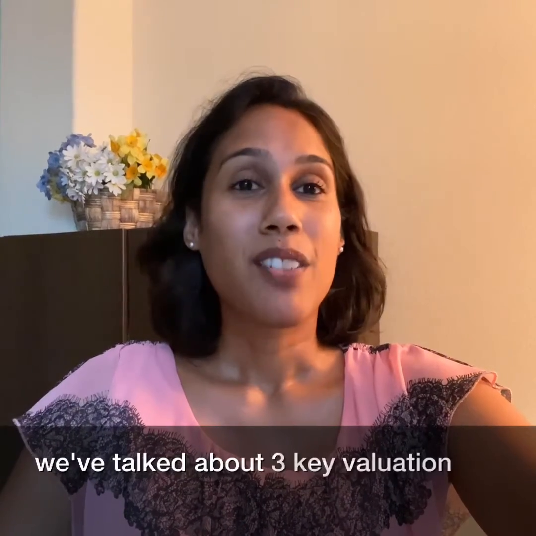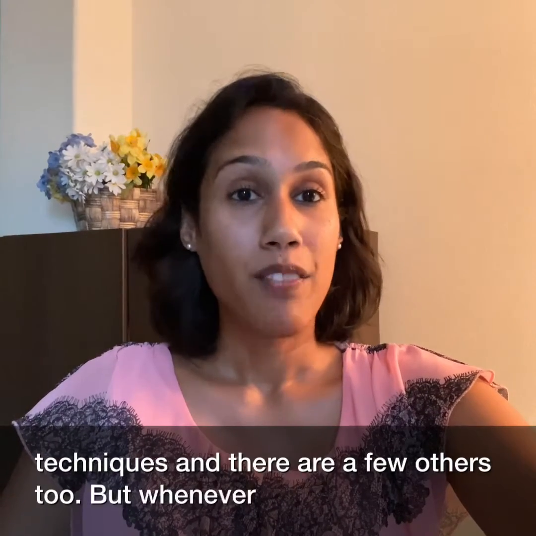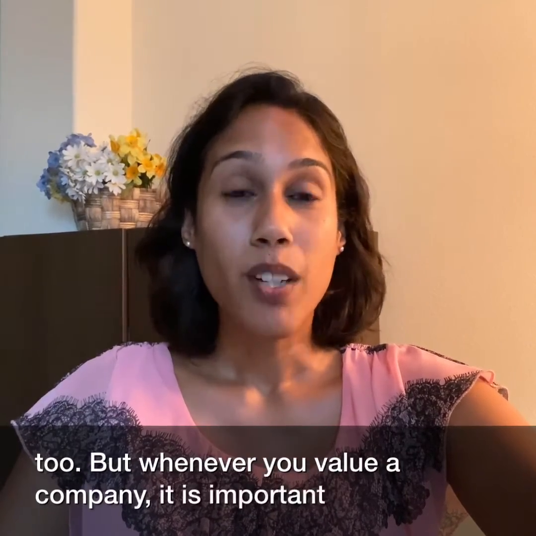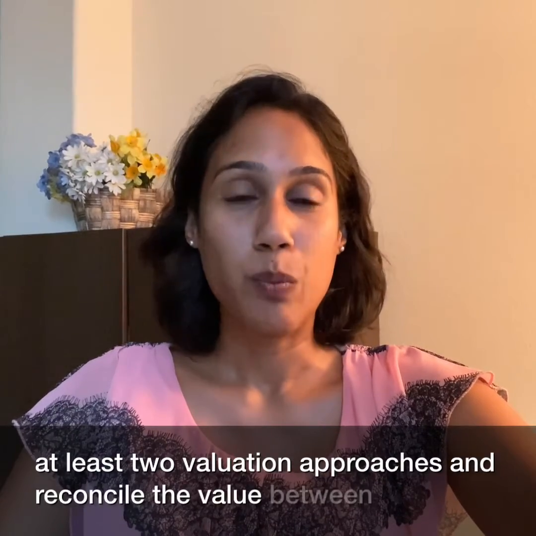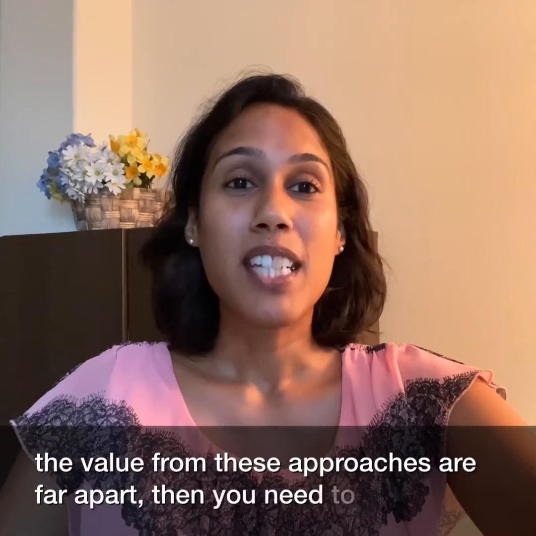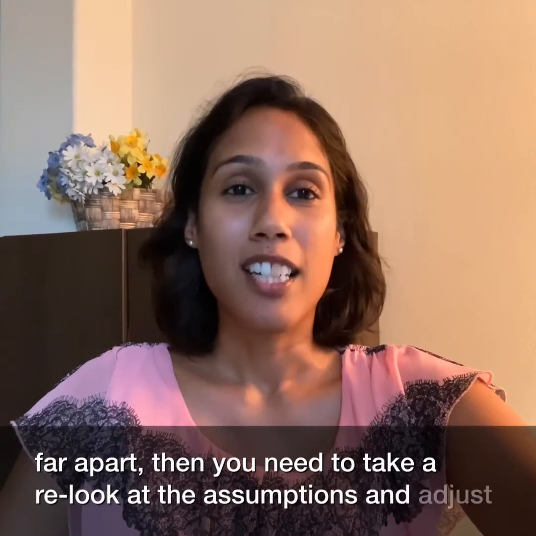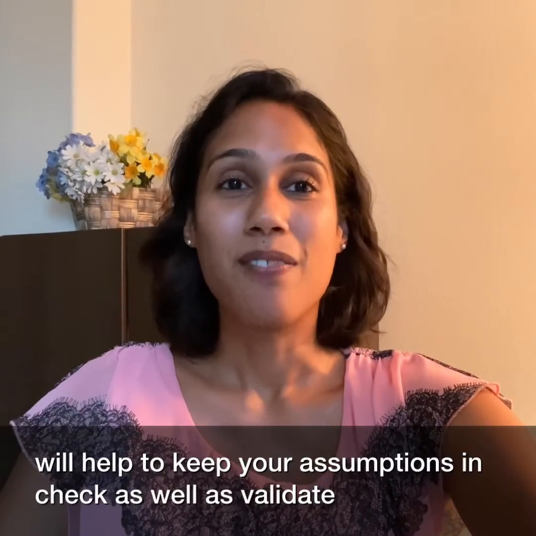So we've talked about three key valuation techniques, and there are a few others too. But whenever you're valuing a company, it is important to use at least two valuation approaches and reconcile the value between the two. If the values from these approaches are far apart, then you need to take a relook at the assumptions and adjust them. This will help to keep your assumptions in check as well as validate them.